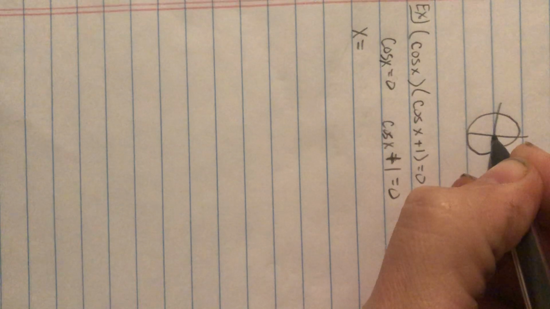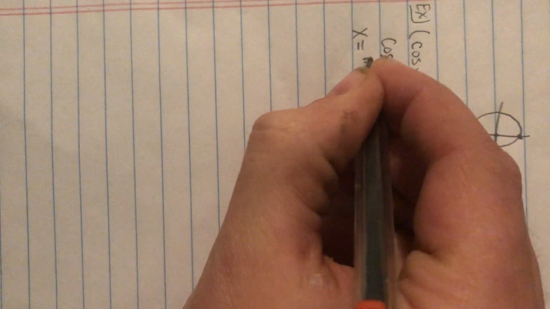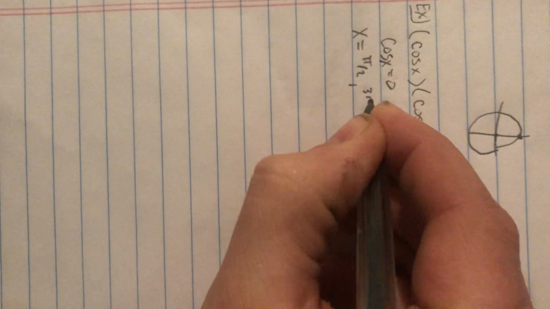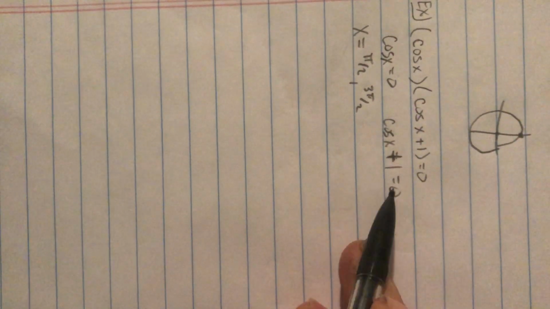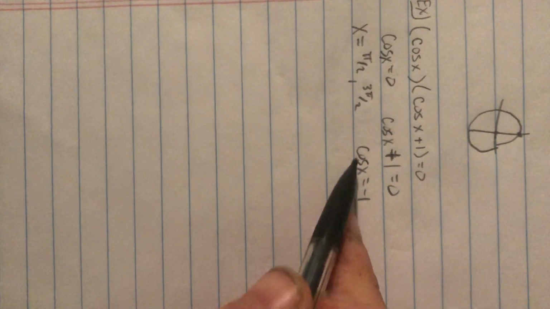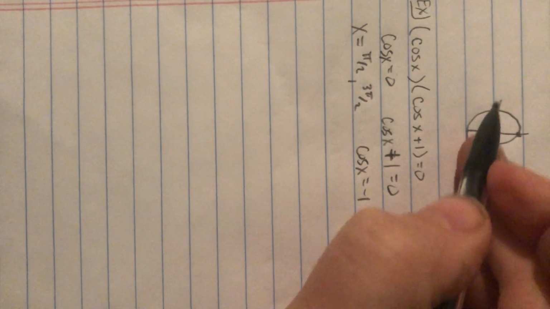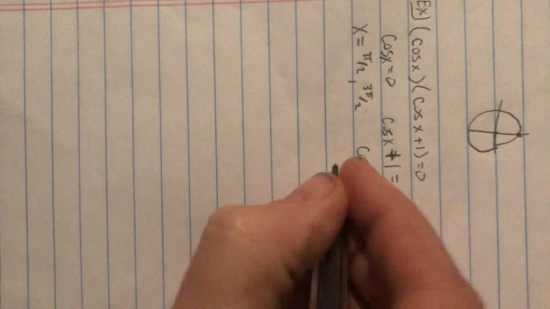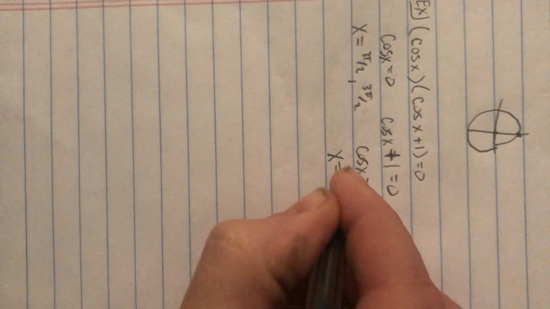So this one, it's already by itself. We just have to get rid of the cosine. So we're asking ourselves, what has a cosine value of 0? Think of our unit circle again. The cosine value, that's x. So cosine is 0 at pi over 2, and cosine is 0 at 3 pi over 2. For this one, we would have to subtract the 1 over. And then we ask ourselves, what has a cosine value of -1? Well, cosine is our x value. -1 would be right here. So that would mean it would just be pi.